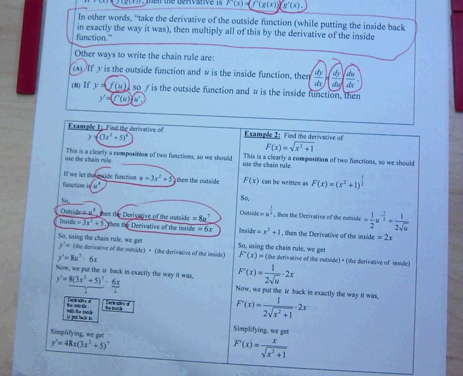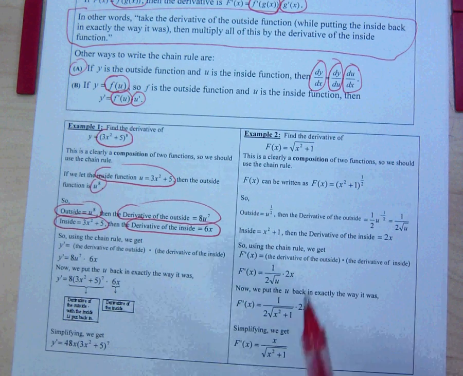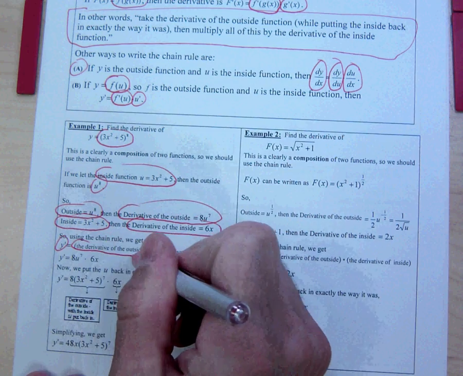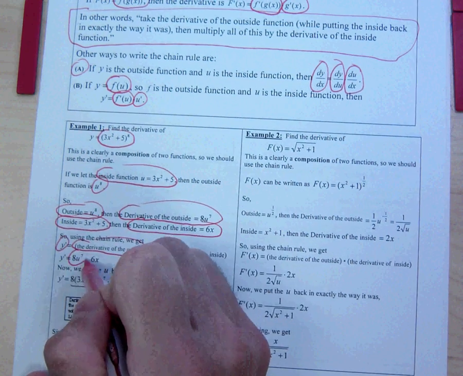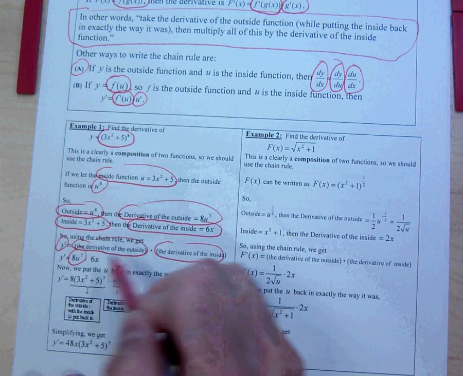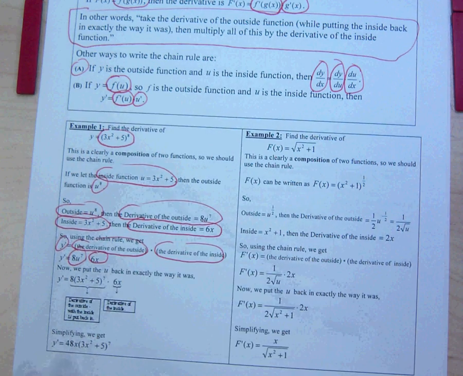So at this point, we can use the chain rule as follows. To take the derivative y prime, you take the derivative of the outside function, which is 8u to the 7th, right? And then you multiply all that by the derivative of the inside function, which is 6x.